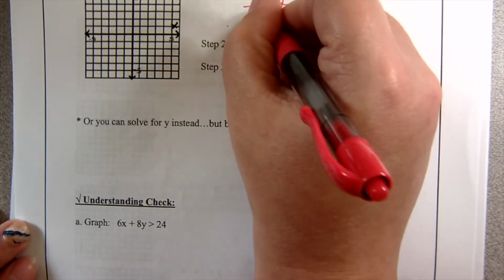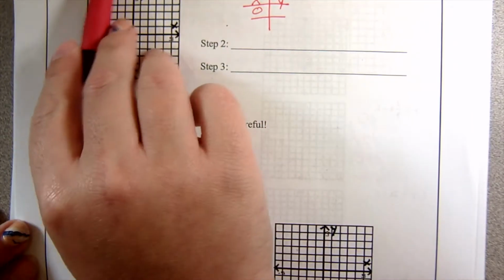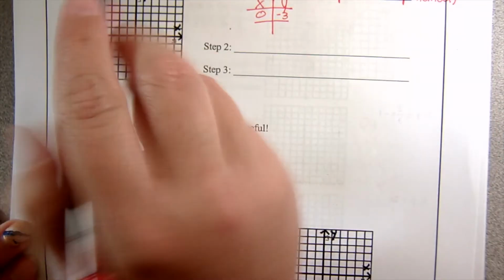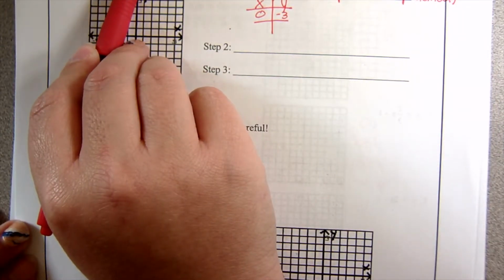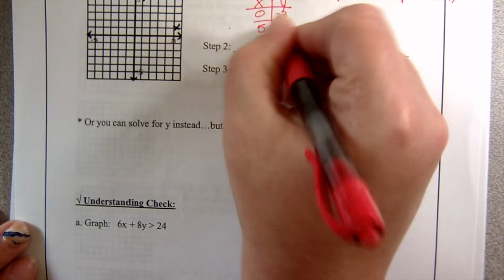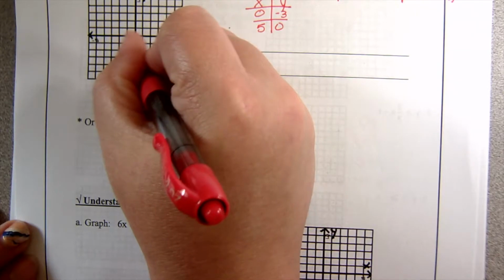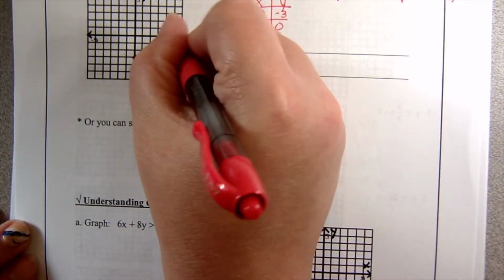So first, let's cover up x. And what is y? Negative 3. Negative 3. And then let's cover up y. And what is x? 5. So our two intercepts, we have 0, negative 3. And we have 5, 0.